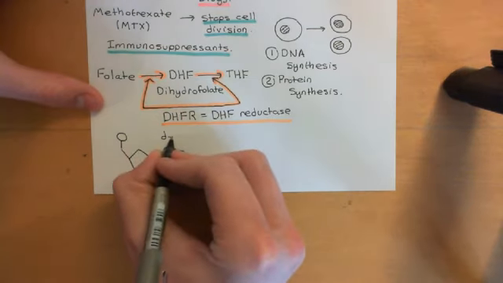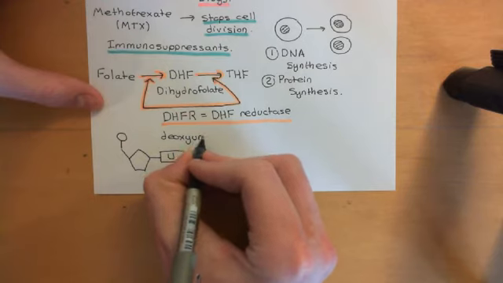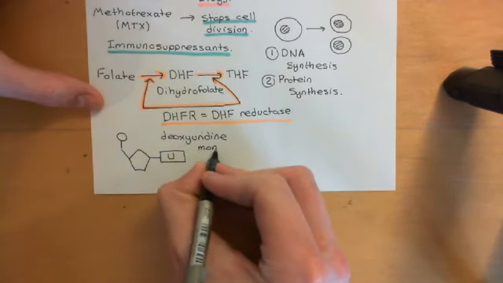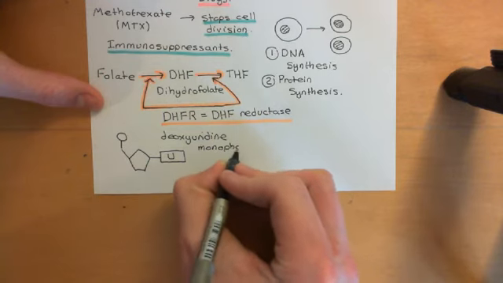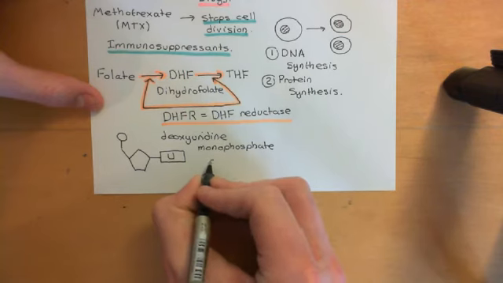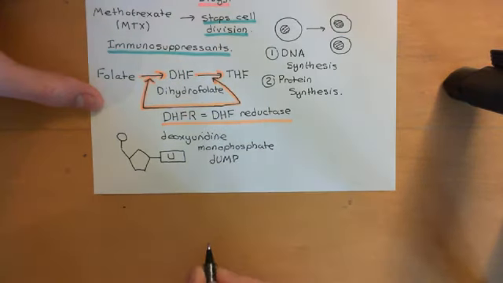So this is representing deoxyuridine monophosphate, which for short is abbreviated to dUMP.